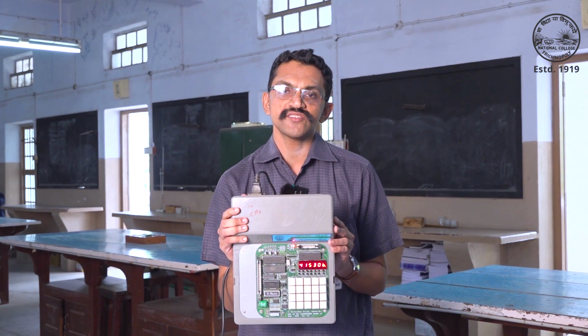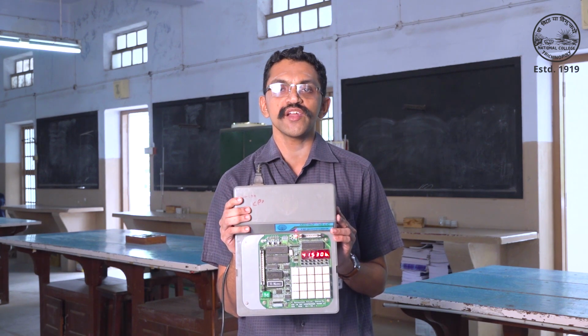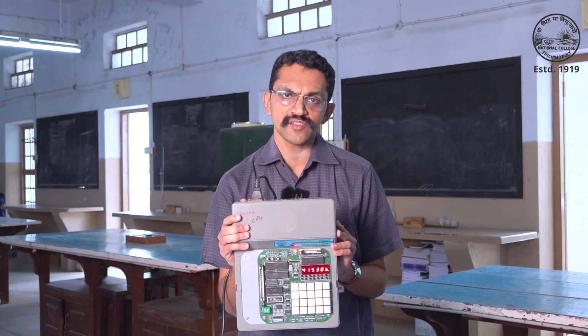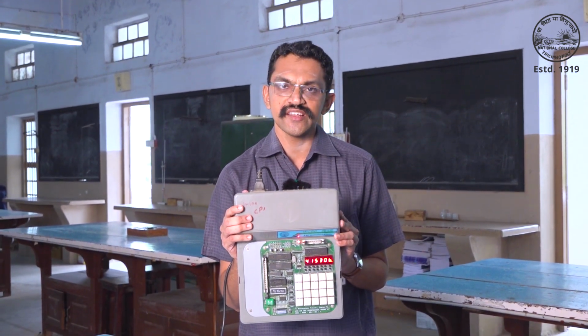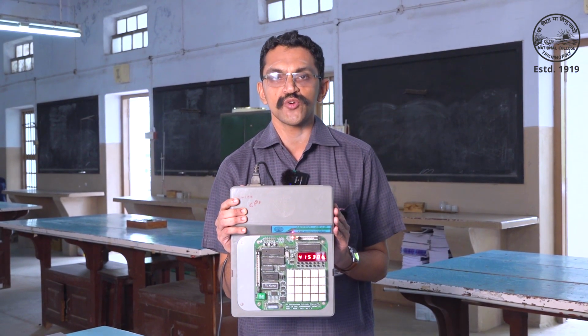And the final part is that we have to check the output. For checking the output, we have to go for reset, substitute, the output address where we are supposed to load the output, and finally by pressing the button next, we will be able to get the output.